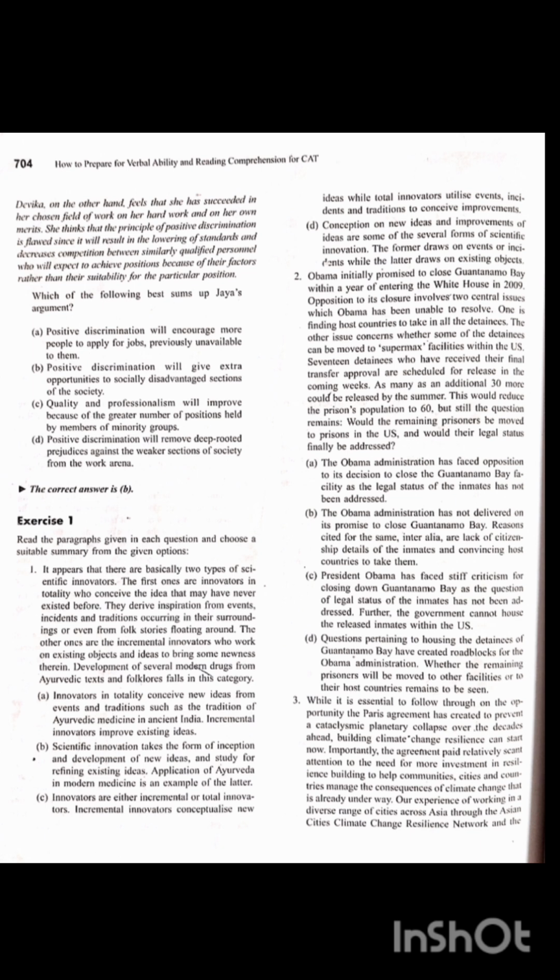D also follows a similar path because it talks about the two types of scientific innovations and further discussion of the two types. But here again, the concept of Ayurveda being a part of the second type of innovation is not mentioned. Having read all the four options, we find that B is the most appropriate because it covers point 1, point 2, and point 3. What is to be understood here is that while reading a passage, please remember to mark the important points being discussed so that you can trace them and find them in your answer. Hence, the answer for this question would be B.